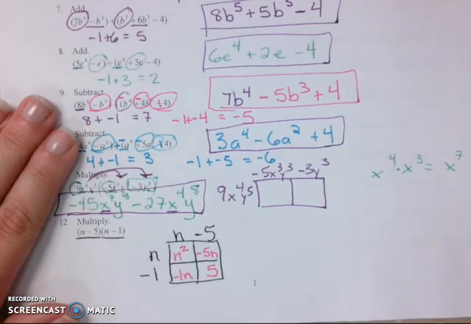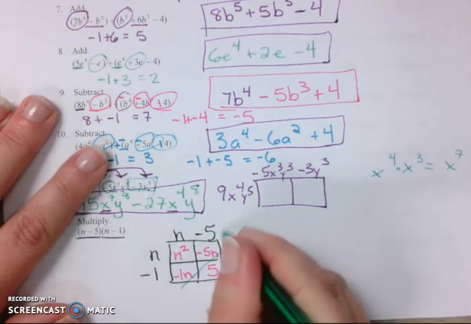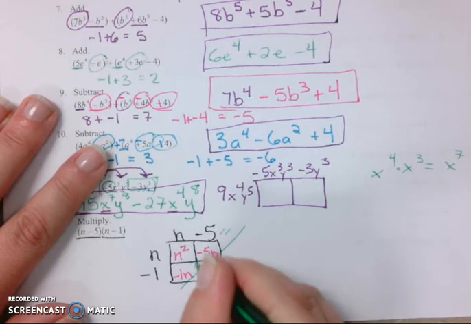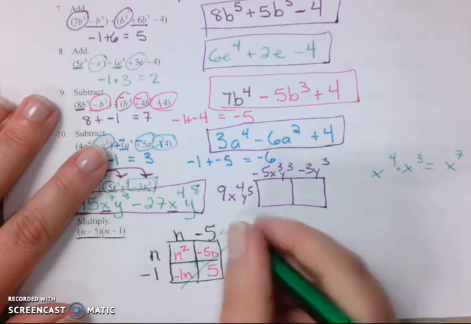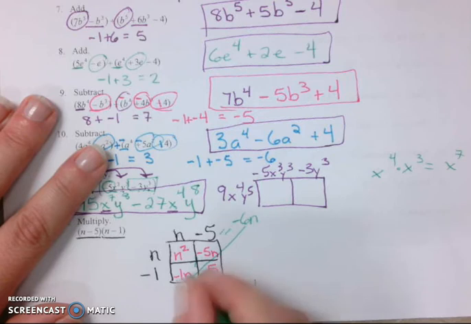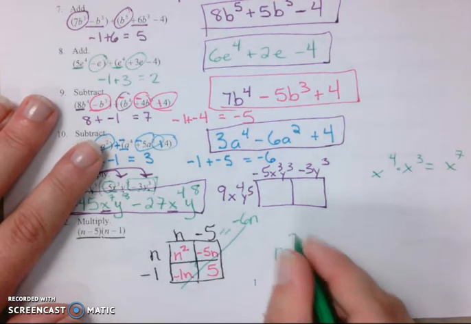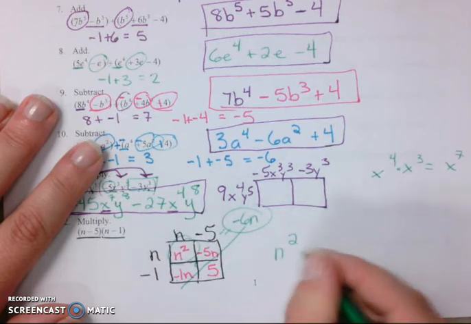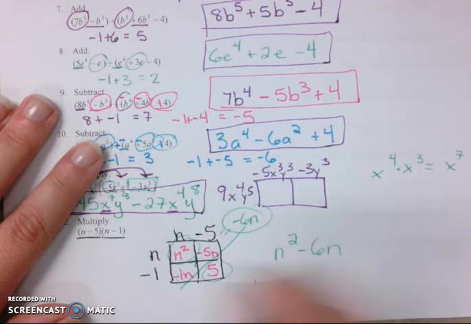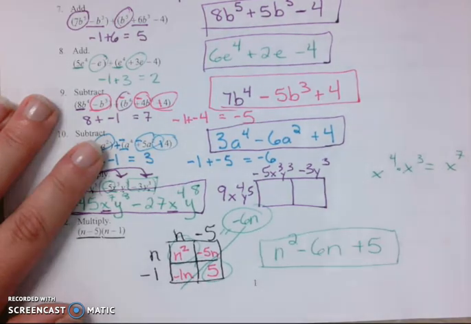Okay, we have our like terms diagonal here. This is where you now are adding. Negative 1 plus negative 5 is negative 6n. The exponent stays the same when you add. So our answer is the n squared here, minus 6n there, plus 5 at the end. There's multiplying with the box method.